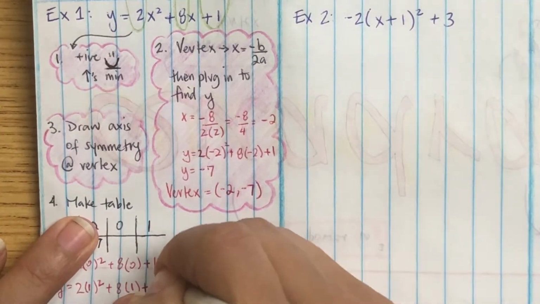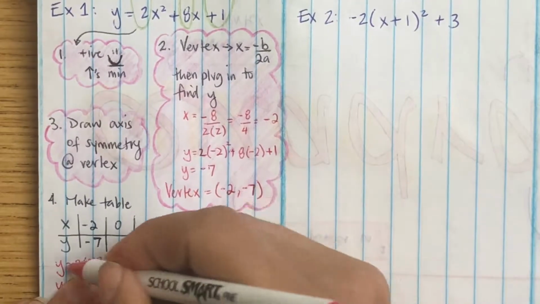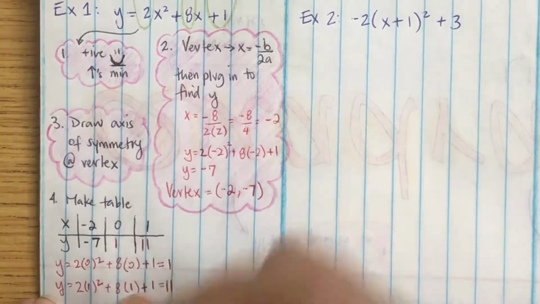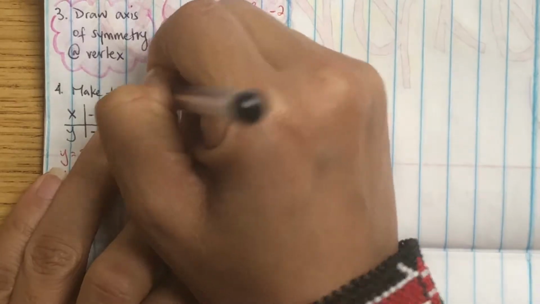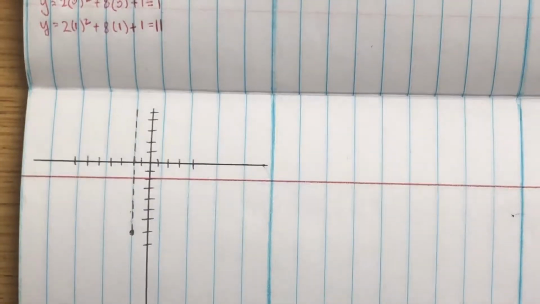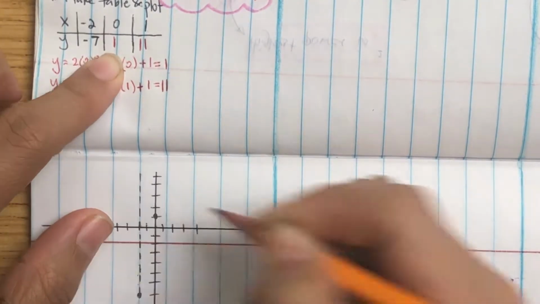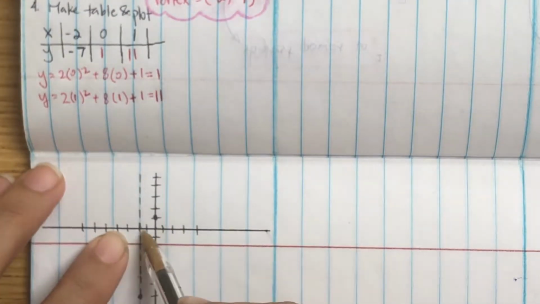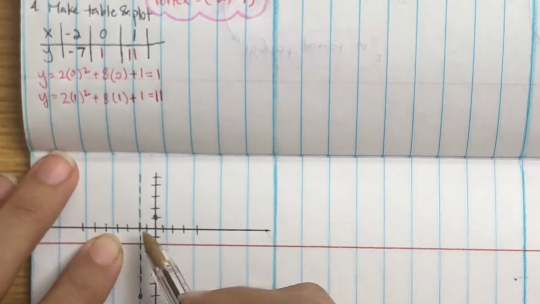So when x is 0, y is 1. When x is 1, y is 11. I forgot to write and plot. Alright, so let's go ahead and actually plot the points. So we already have the vertex. Then we have 0, 1 and 1, 11. My graph doesn't go as high as 11, so I'm going to pick some other numbers. I'll pick some numbers more to the left. So let me try like negative 4.